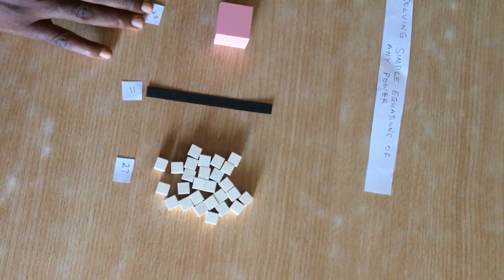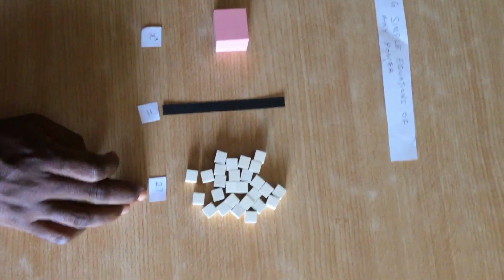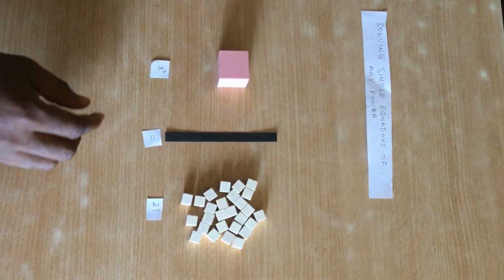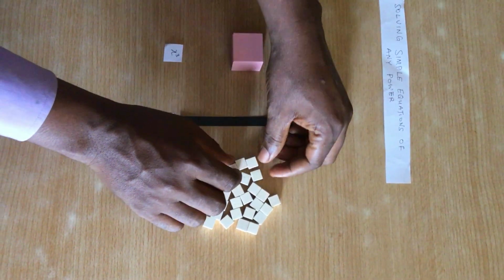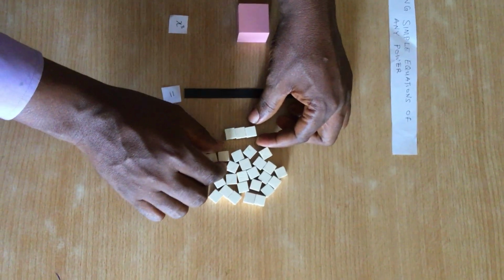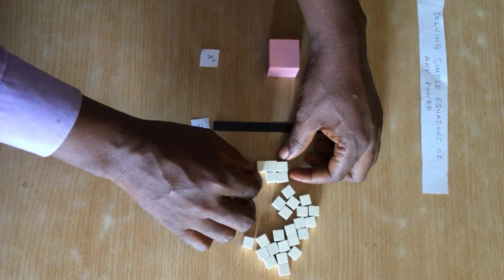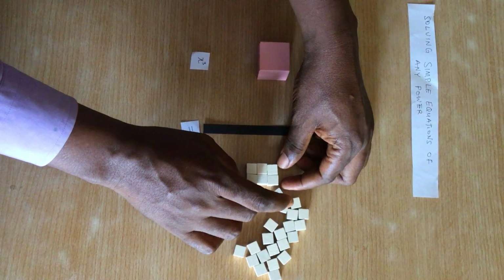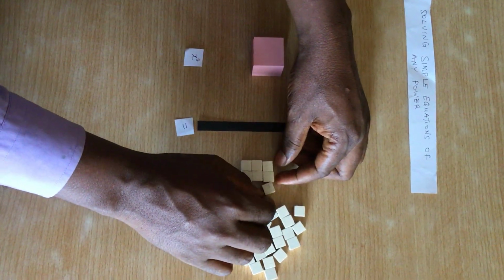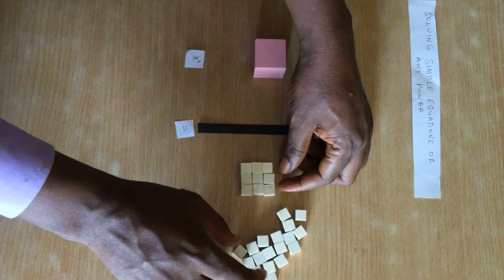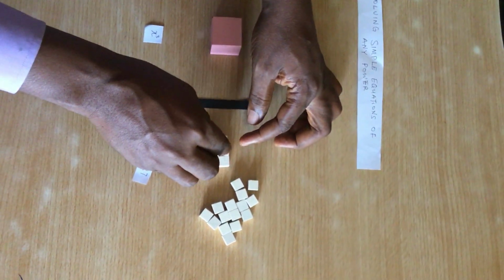So like we have in the equation, we have x cubed equals 27. We will build the unit cubes into a cube-like structure. So follow me as I do that. We are building a cube. It will have 3 unit cubes in length.